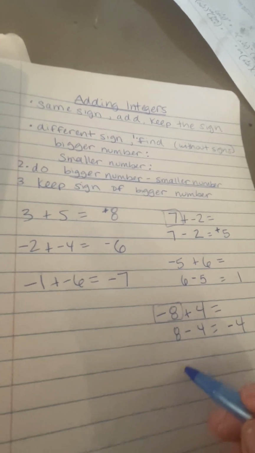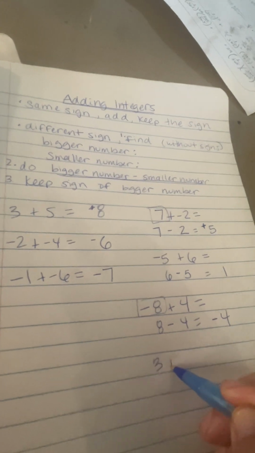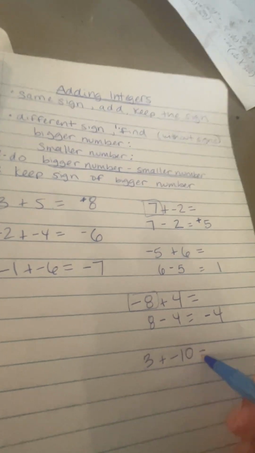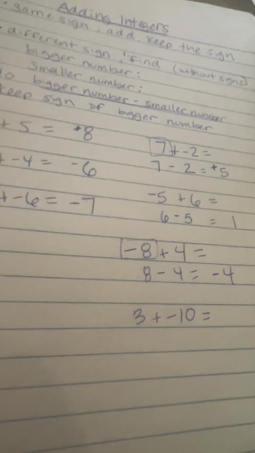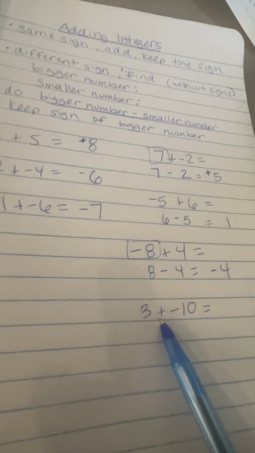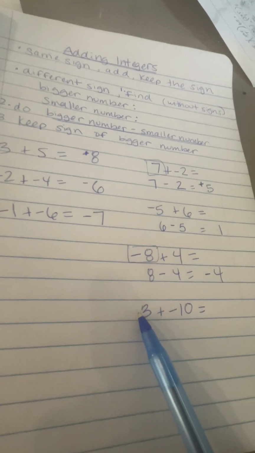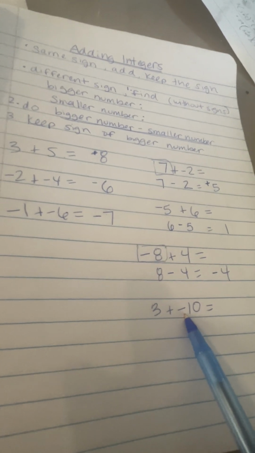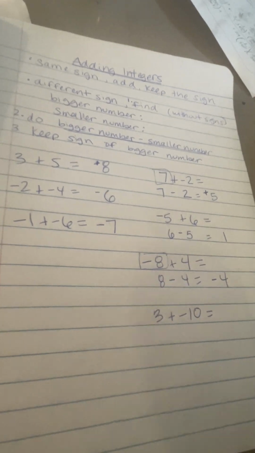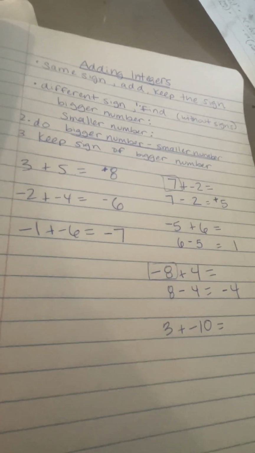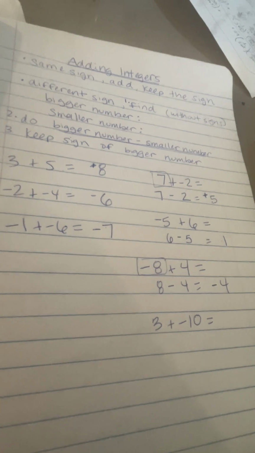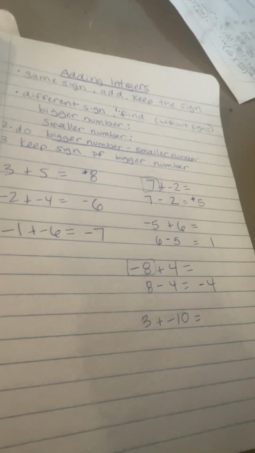Okay, let's say I had 3 plus negative 10. So again, there's an addition symbol in the middle, but I have different signs. I have a positive 3 and a negative 10. So I'm going to take the bigger of the two numbers. This is ignoring the signs. Which one's bigger, the 3 or the 10? A 10 has a higher value.